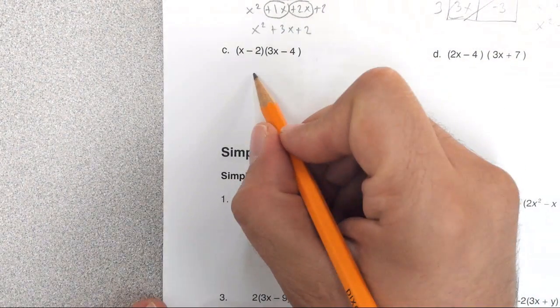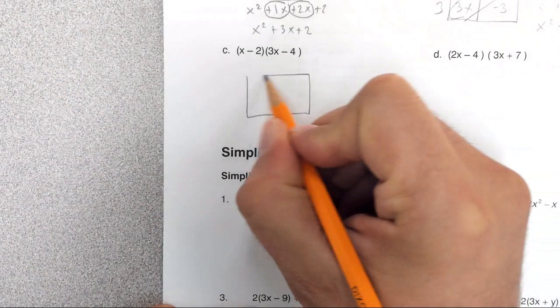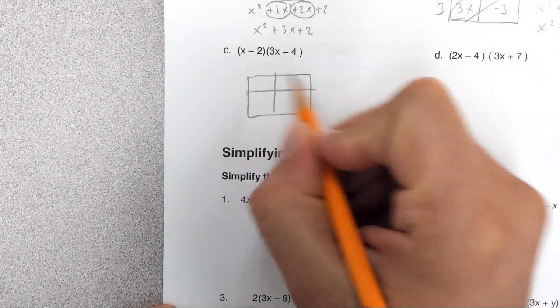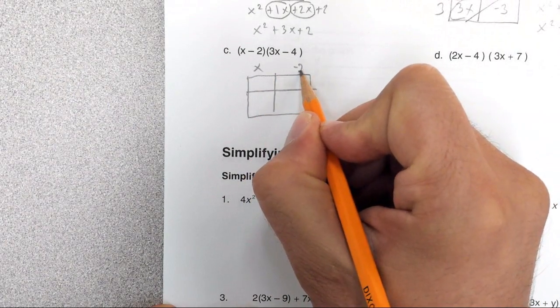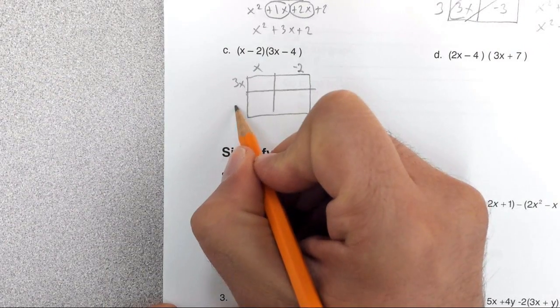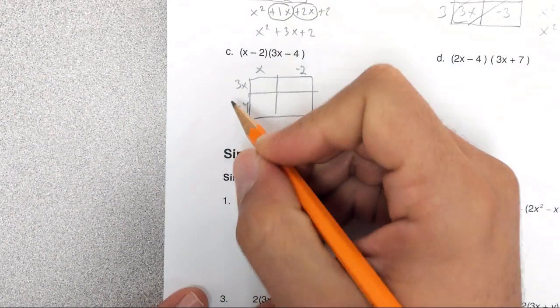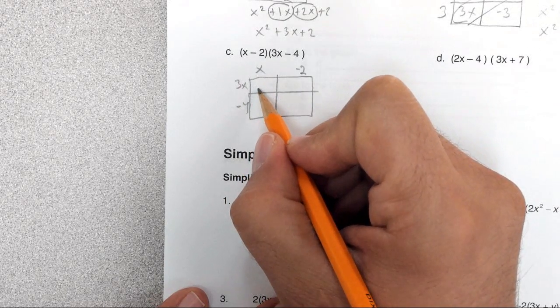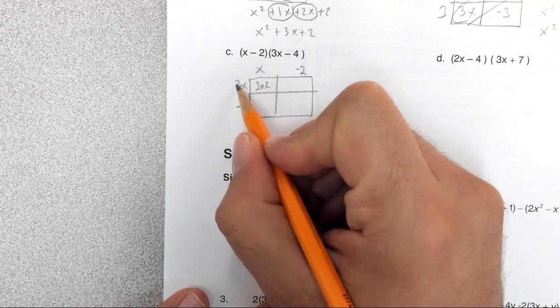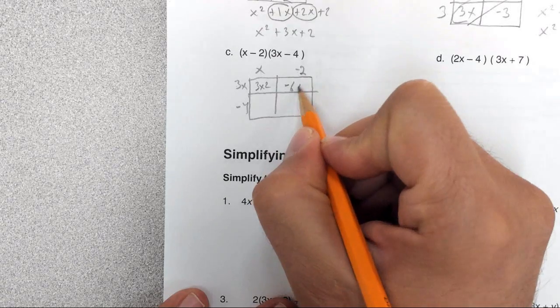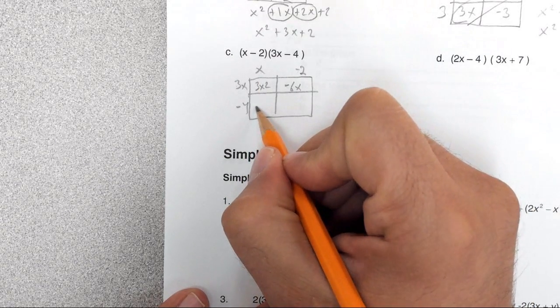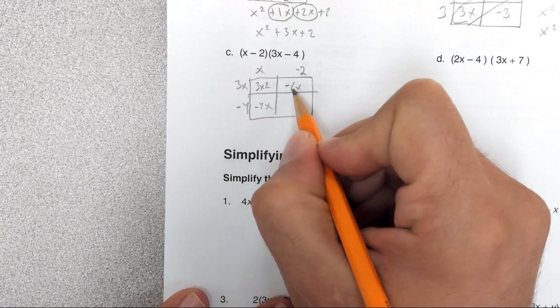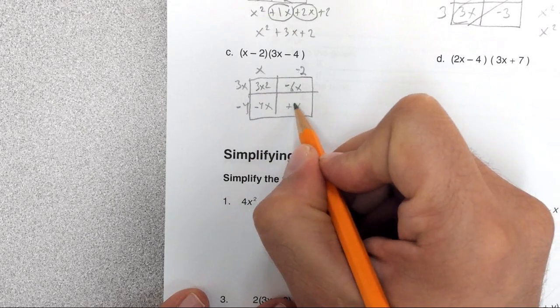Alright, number 3, again the same thing. We're making sure we're not falling for the same tricks. Again, remember a little itty-bitty negative sign right here, and an itty-bitty negative sign right there. Now, 3x times x, remember the 3 comes down, but x times x is x squared. It becomes 3x squared. 3 times negative 2 is negative 6x. Negative 4 times x is negative 4x. And negative 4 times negative 2 is positive 8.